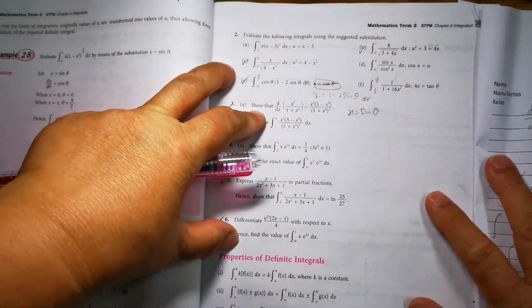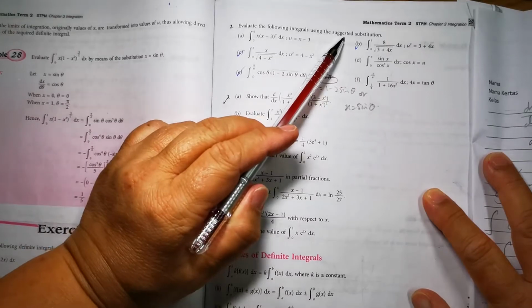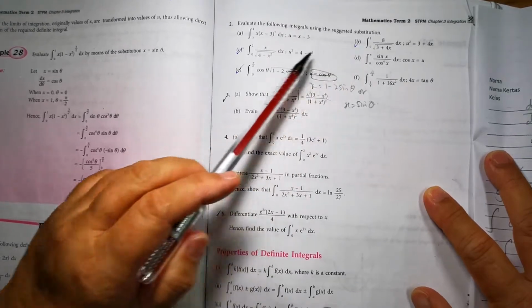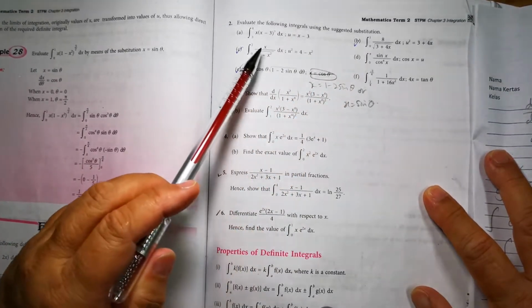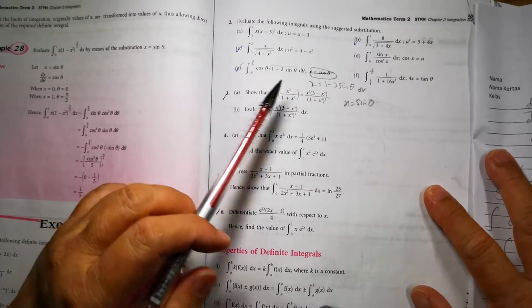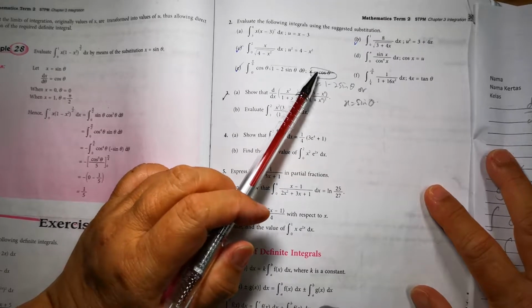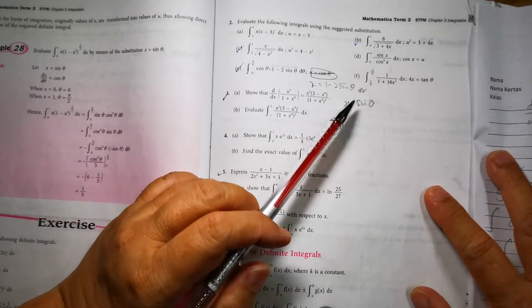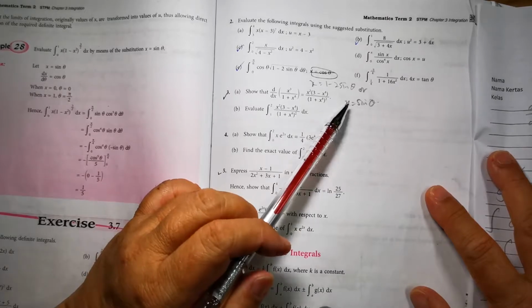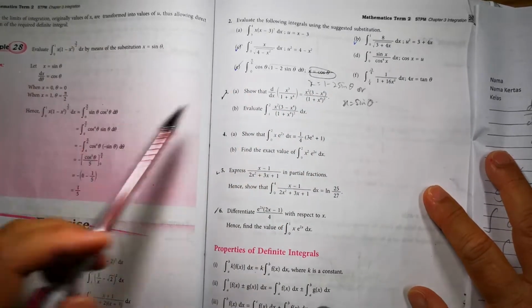Evaluate the following integrals using the suggested substitution. There are 6 questions here, so I'm going to discuss 3: B, C, and E. The substitutions are given to us. Please make one correction. For E, the substitution is not x equals cos theta, you cannot do it if you use this one. You have to change it to either x equals 1 minus 2 sine theta inside here, or straight away use x equals sine theta. Both can work, but not cos theta. You do one correction here. All right, so we are going to see these 3 questions. The first one, 2B.